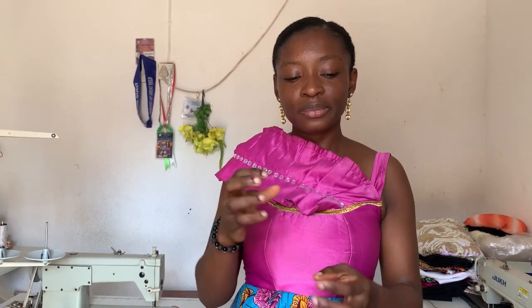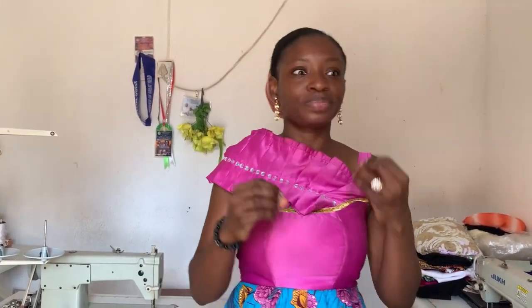and also I'm going to be explaining to you how to properly create your dart, on dart manipulations, how to perfectly get your dart. I'm also going to be explaining in this video some basic constants that we have in fashion designing, like the shoulder slope. Everybody always has that mindset that it has to be 1 inch constant.